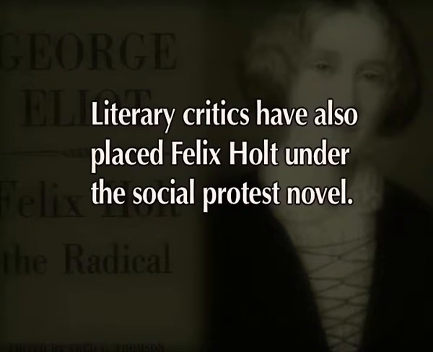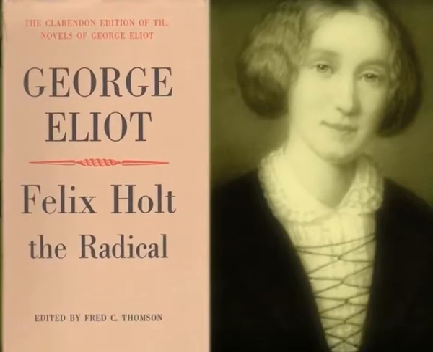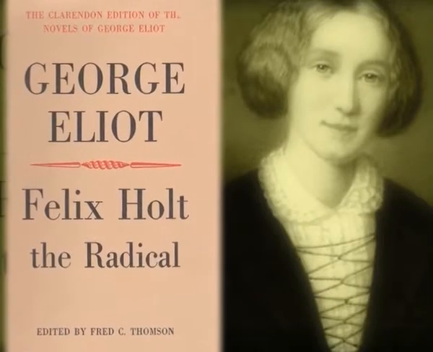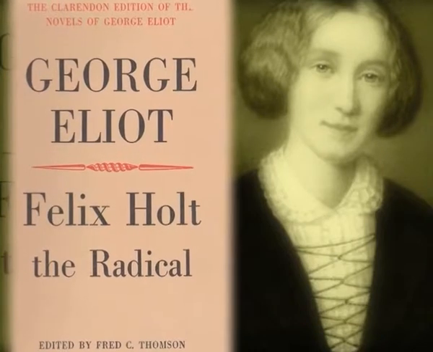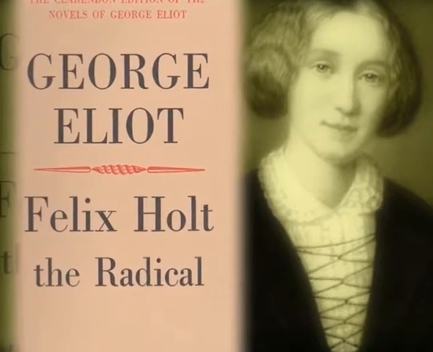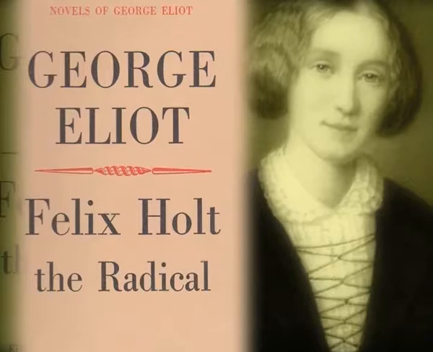Literary critics have also placed the novel under the social protest novel, as Eliot does not seem to offer any solutions to the existing domestic, social, or electoral problems. She seems to focus only on depicting the situation. Hence, one could also call the novel a social protest novel.